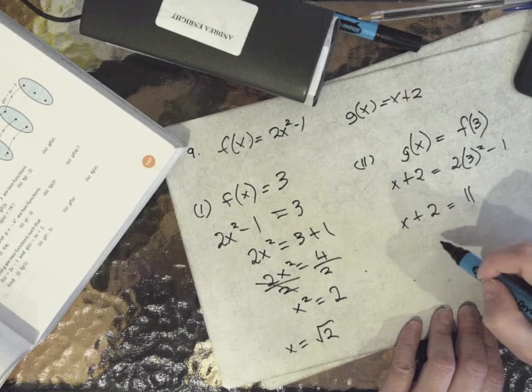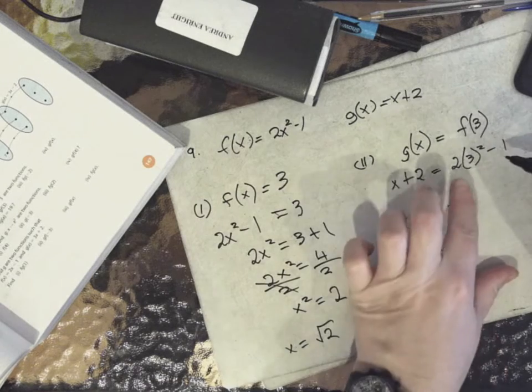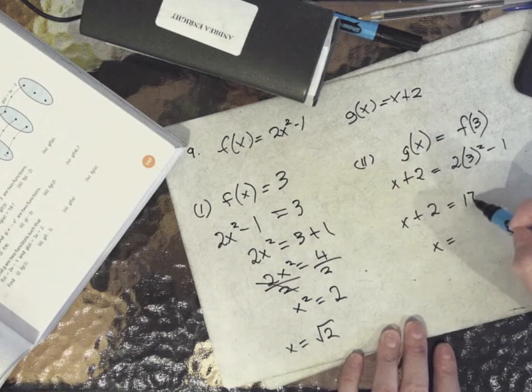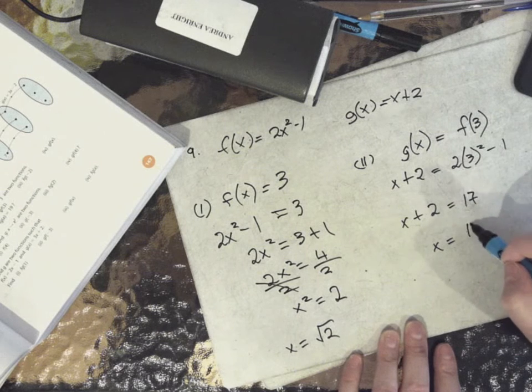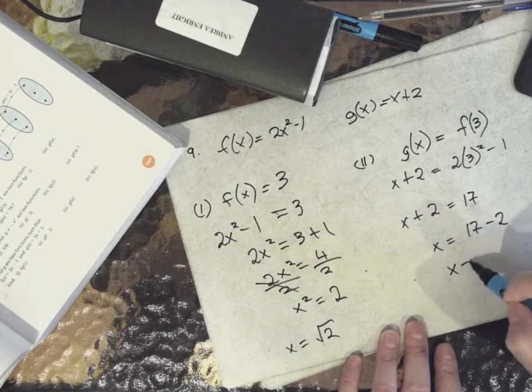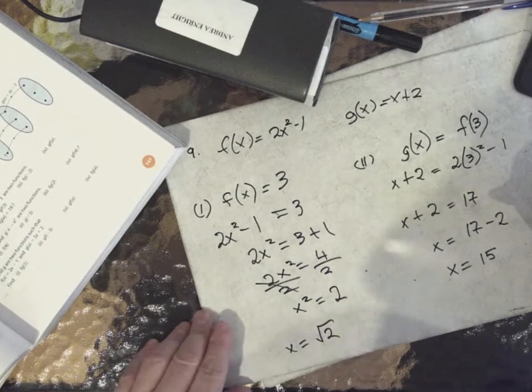Numbers on one side, x on one side, numbers on the other. Leave the x. That's wrong again, isn't it? 3 squared is 9, 2 9s are 18, it's 17 actually. Right, and then that equals 17 plus 2 comes over, becomes a minus 2, and then you get x is equal to 15. Okay, so that's part 2.